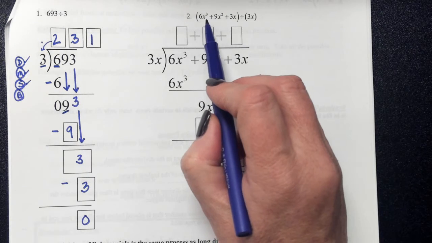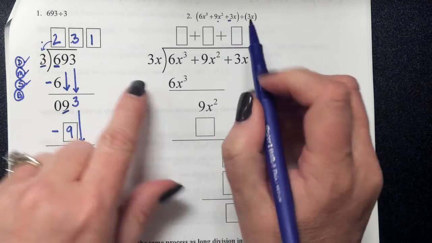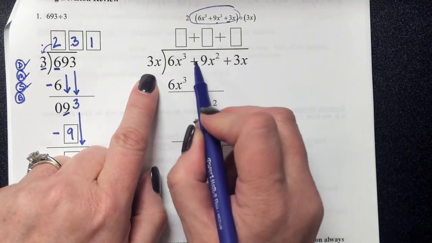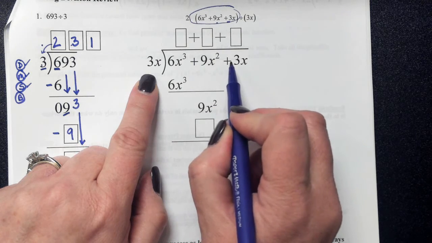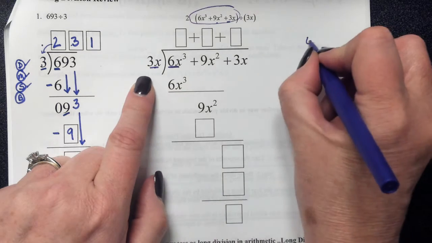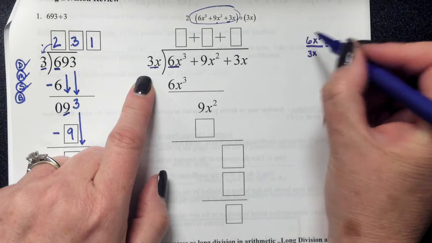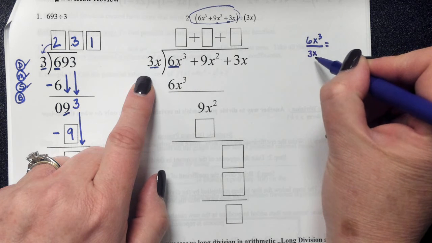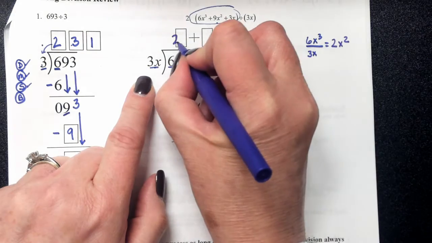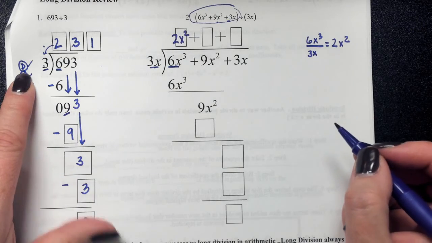So suppose I have 6x to the third plus 9x squared plus 3x, and I want to divide it by 3x. Again, the 3x goes on the outside. The 6x to the third plus 9x squared plus 3x goes underneath my division sign. I'm always going to take my first term here. So I'm going to take 6x to the third and divide it by 3x. That's going to give me a 2x squared. So that's what's going to go at the very top. So there's my division.